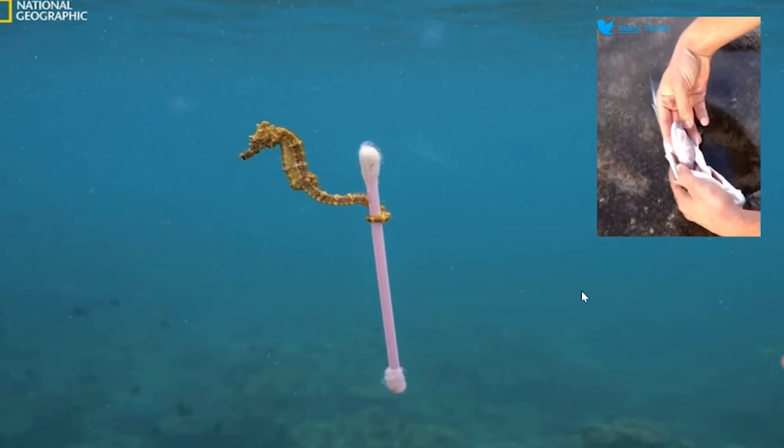It shows a fisherman opening the stomach of a fish, and you can see how full and engorged the stomach is. It was completely full and super hard with plastics.